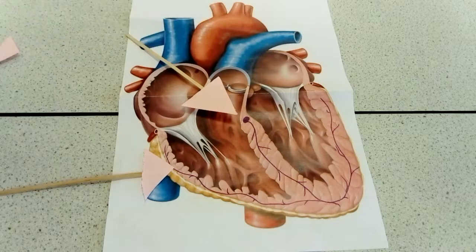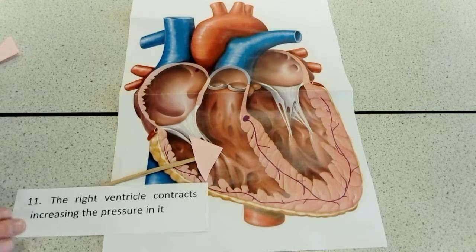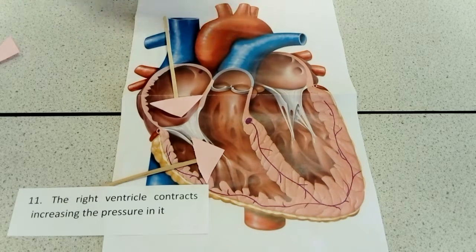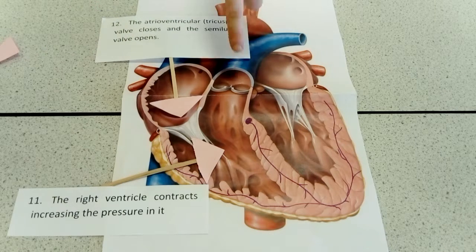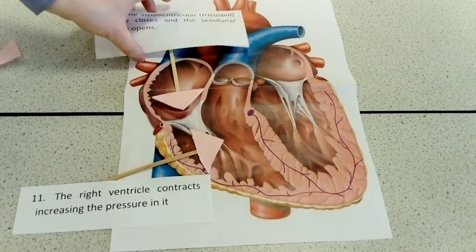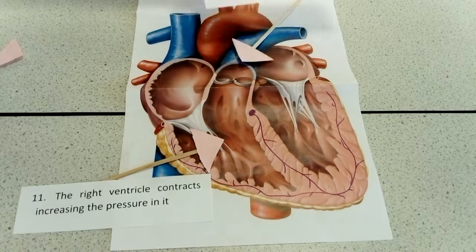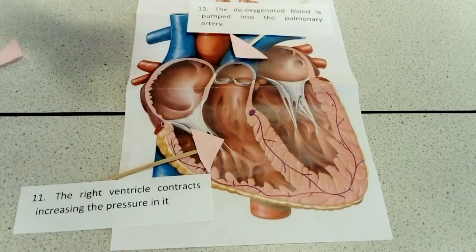So the right hand ventricle contracts, therefore the pressure in it is increased. Right? As that pressure increases, we cause that tricuspid valve to shut and a semilunar valve to open up. So the deoxygenated blood now passes through that semilunar valve and into the pulmonary artery. It's worth remembering that the pulmonary artery is the only artery in the body that is carrying deoxygenated blood.